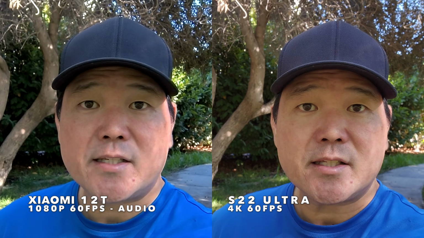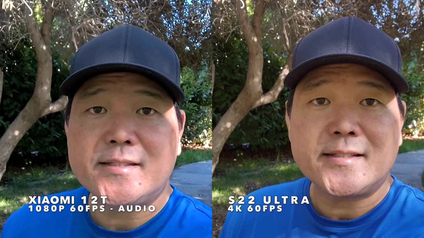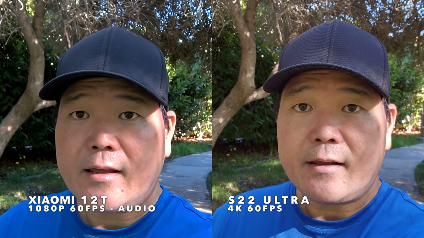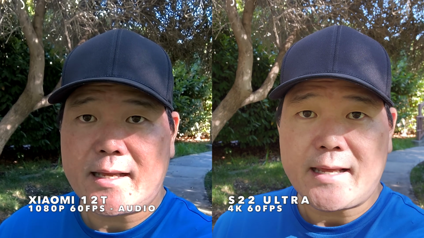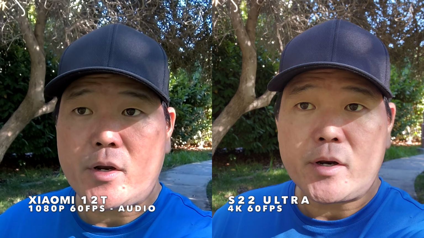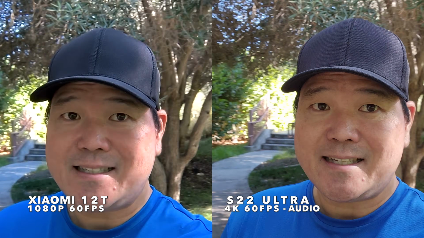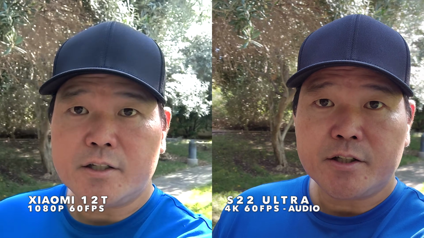And this is going to be a test at their max resolution and frame rates, which is 1080p 60 frames per second on the 12T and 4K 60 frames per second on the Galaxy S22 Ultra. And so I'm just going to pan around here to give you a feel for how these cameras are reproducing the scene as the lighting conditions change.